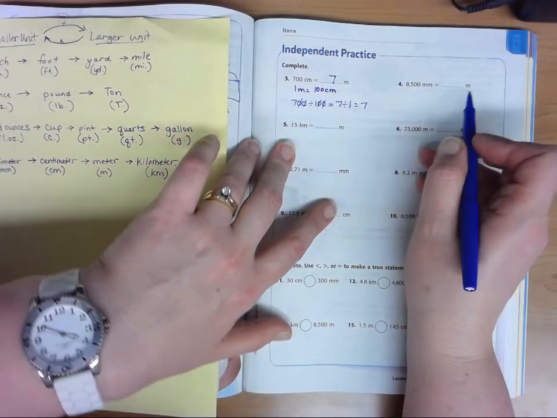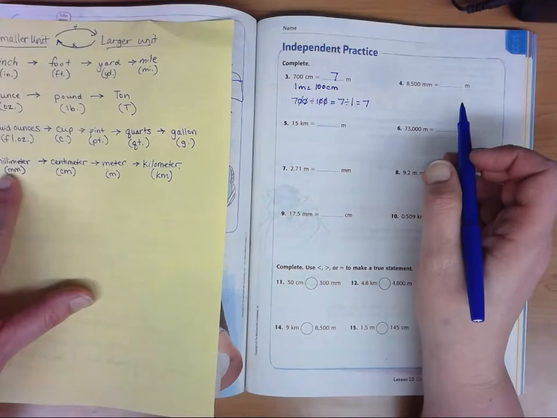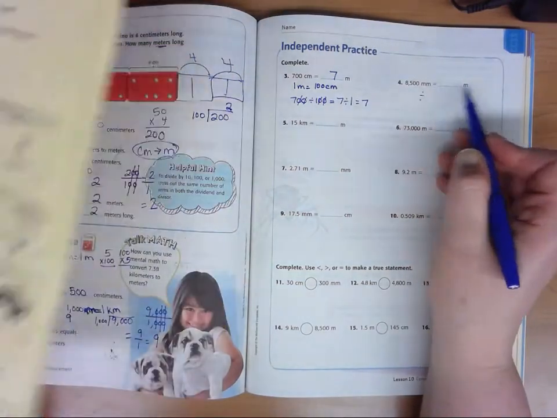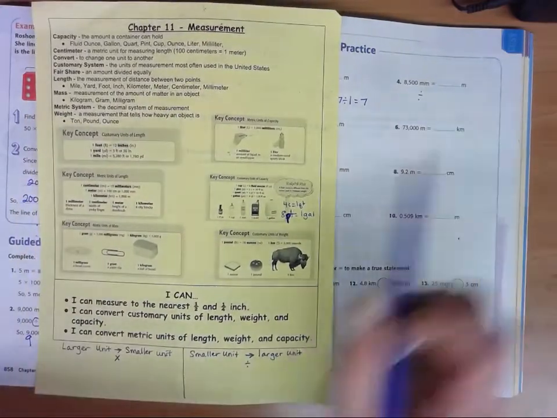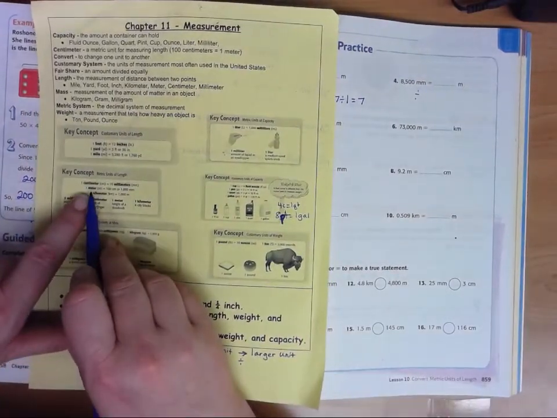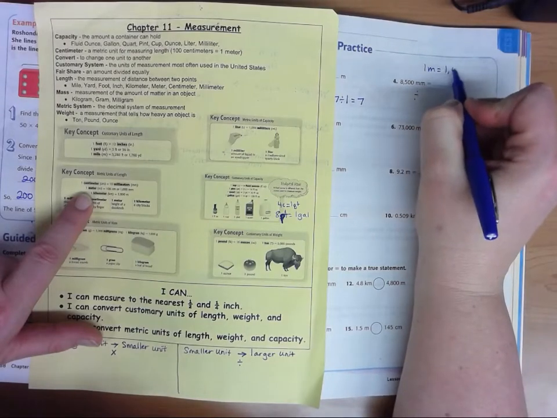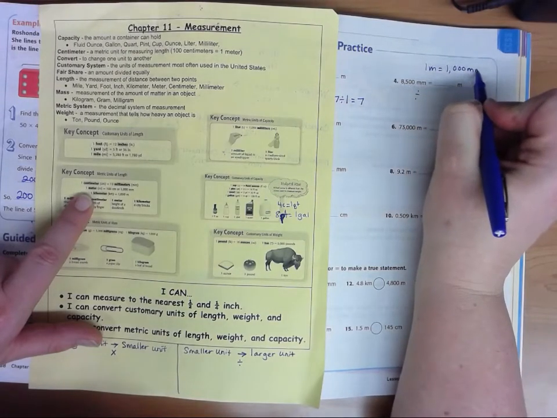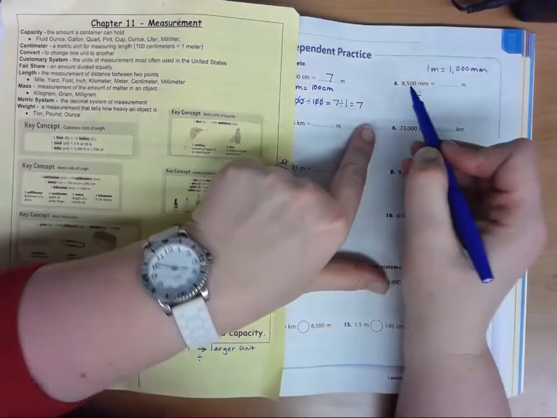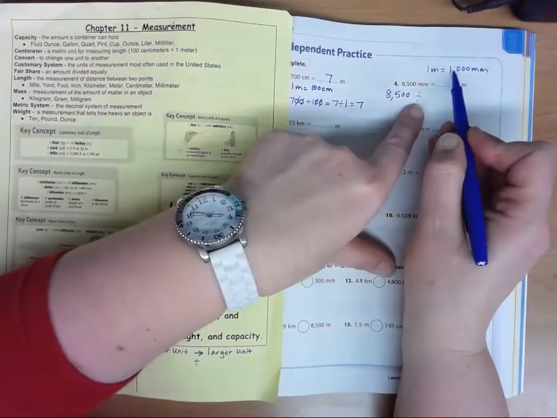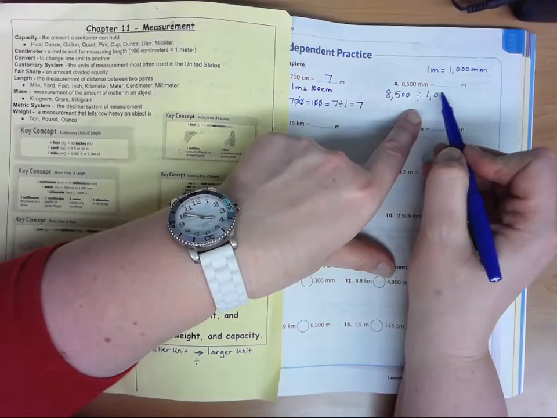8,500 millimeters to meters. Ooh, little to big, so I'm going to divide. Now, what's my relationship between millimeters and meters? Well, 1 meter is 1,000 millimeters. So I'm going to take my starting number, 8,500, and I'm going to divide it by 1,000.